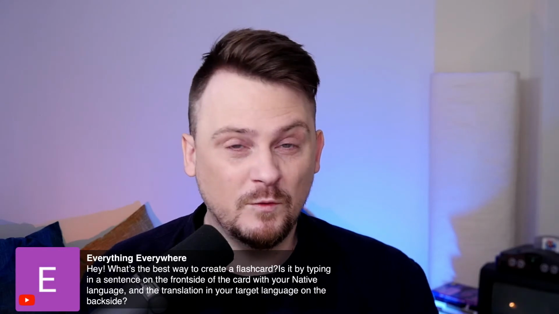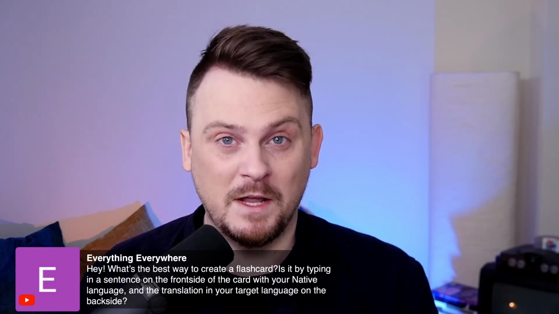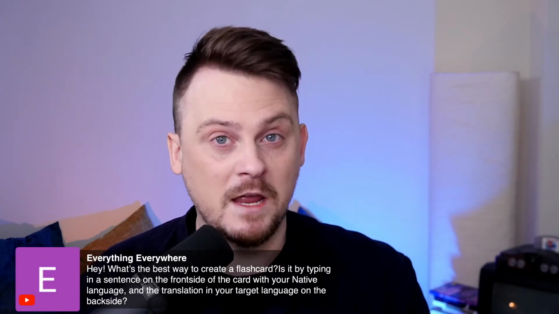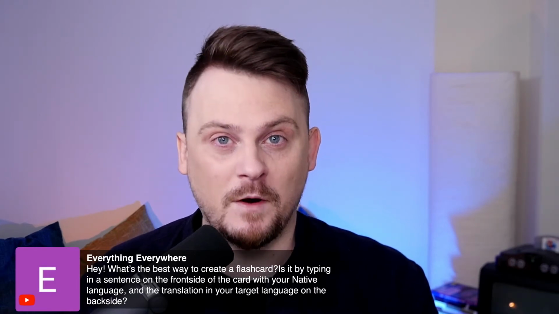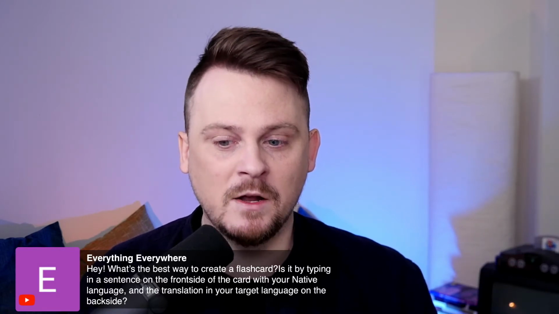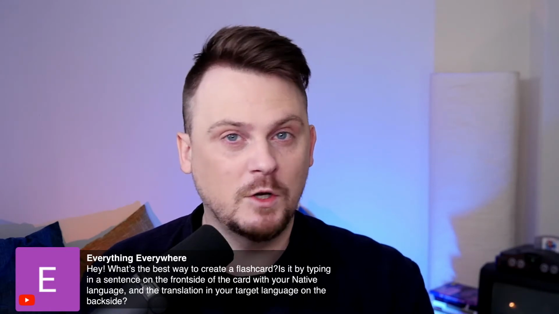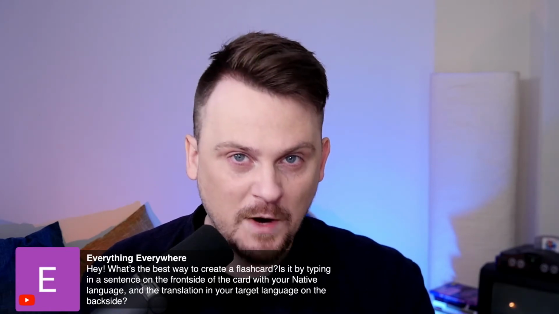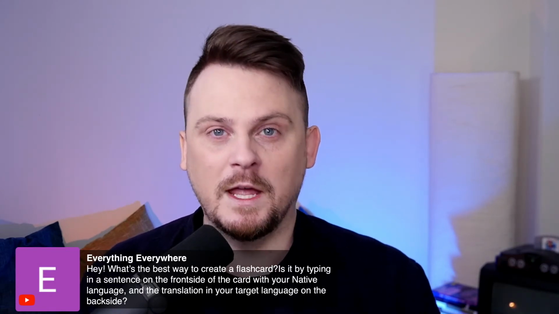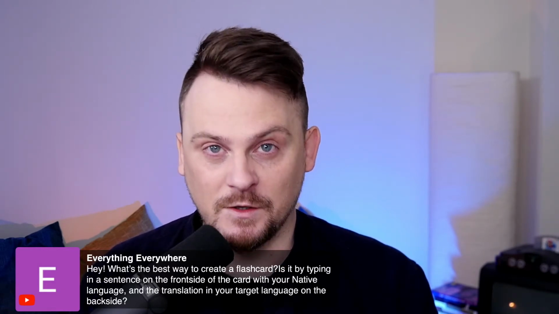Now, if you want to write it in your language, you could, but I wouldn't recommend that. For idioms, I would stay away from your language. I would do a description of the meaning on the back or an example that shows the meaning on the back. You could do either way, but I would recommend doing it with only one language if you can, because that's going to push you to improve faster.